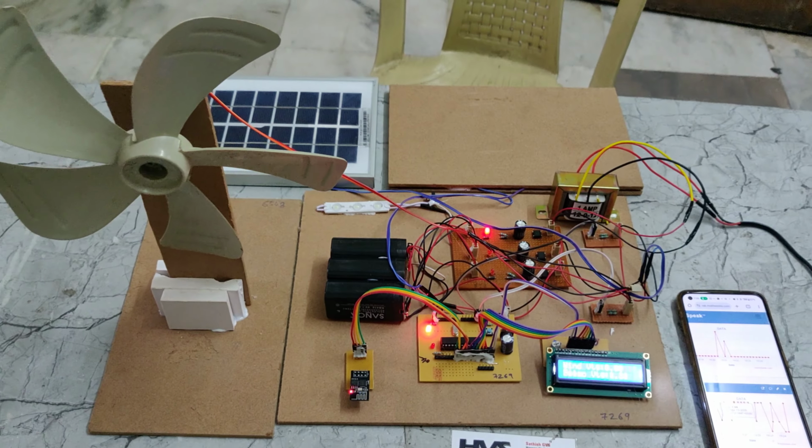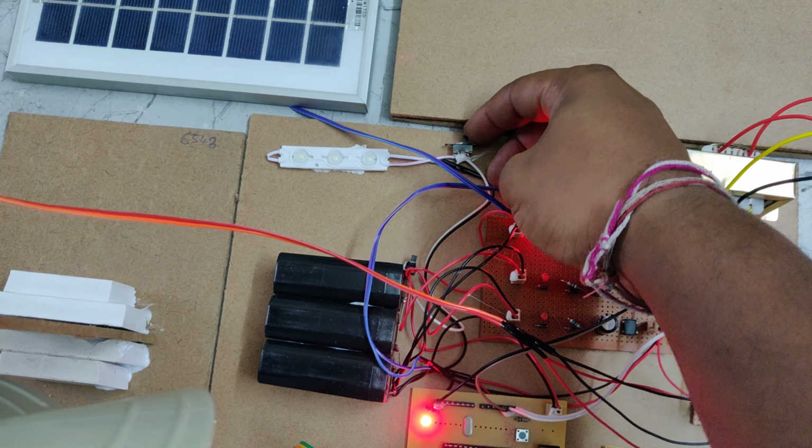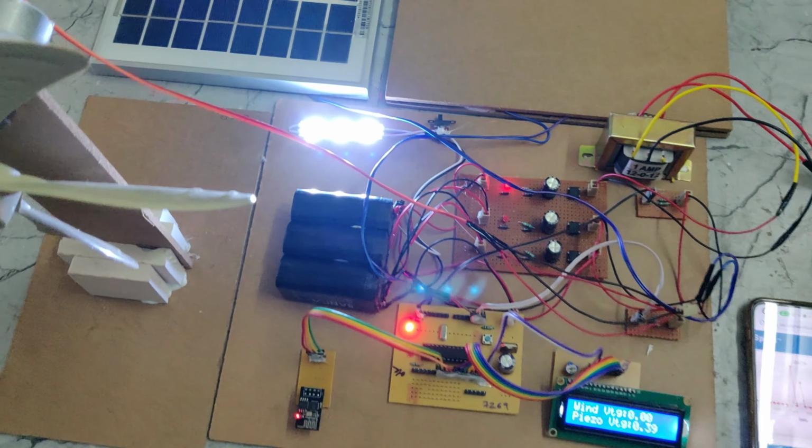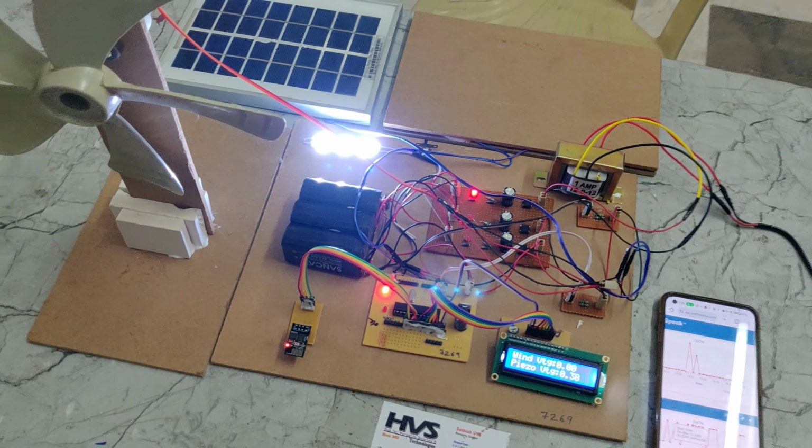Yeah, so here I forgot to mention the load also. Here we are using this for grid application purpose, that is a DC load. We have interfaced that to the system for utilization purpose.